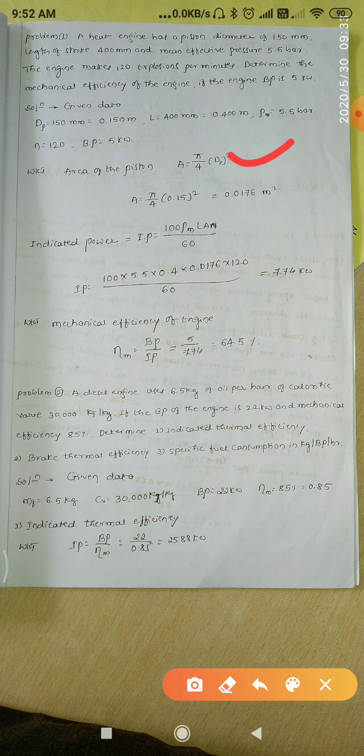As we know, area of piston, or you can write area of cylinder, equals pi by 4 into d square. So pi is a constant 3.142 divided by 4, into d equal to 0.15 square. That equals 0.0176 meter square. This is the area of piston.